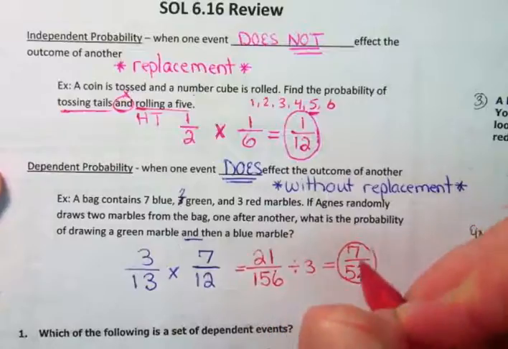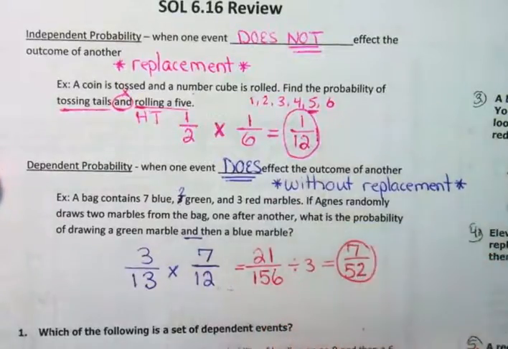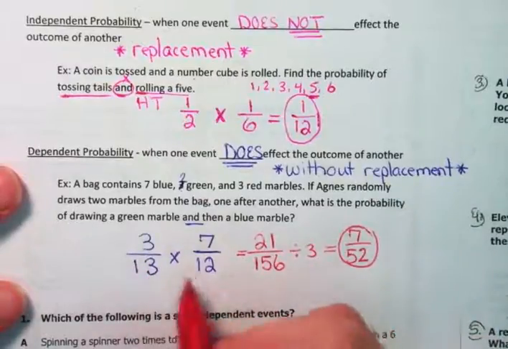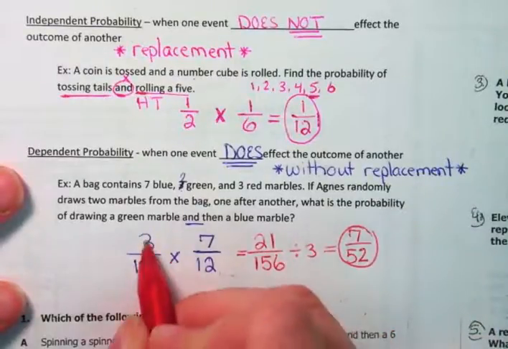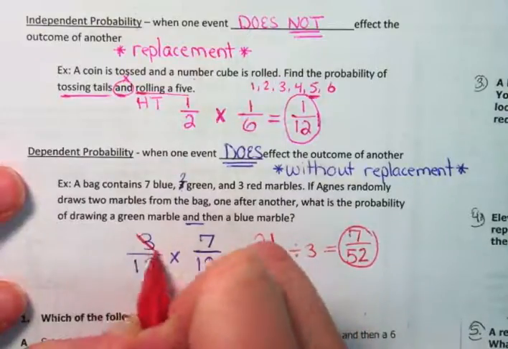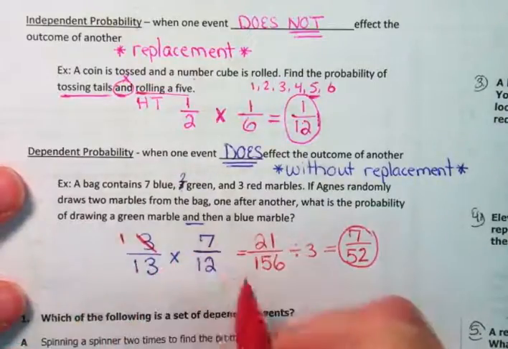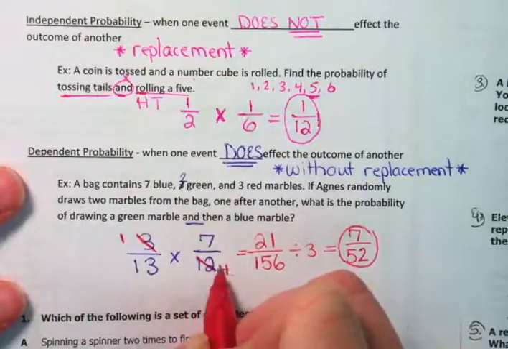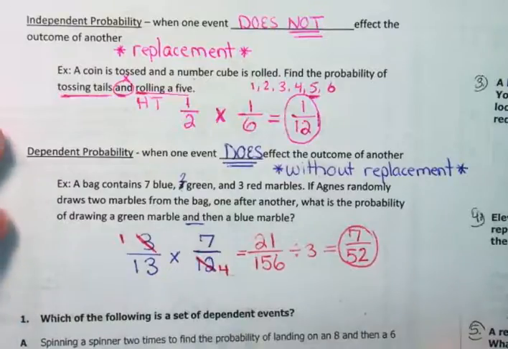Now, some of us are not big fans of having to do it this way, but you like to cross simplify. So at the very beginning, you could have cross simplified. We could have looked at this 3 and 12 and known, hey, I can divide both those by 3. 3 divided by 3 would be 1. 12 divided by 3 would be 4. Which would just make my life easier.